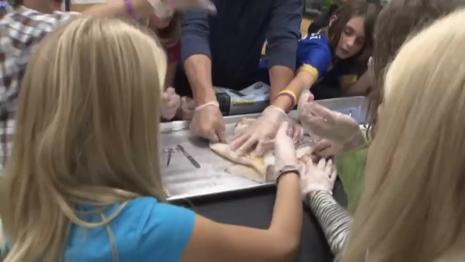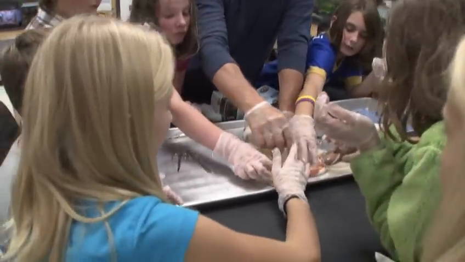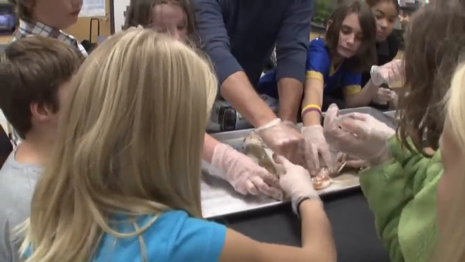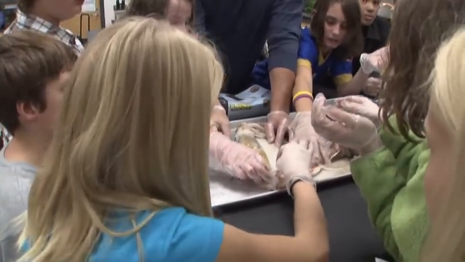So you guys are wrecking all the eggs. What's the red stuff? This is part of the cecum. This is where food is processed down here. Can we take some eggs out?